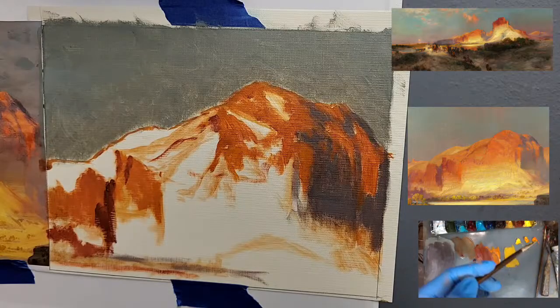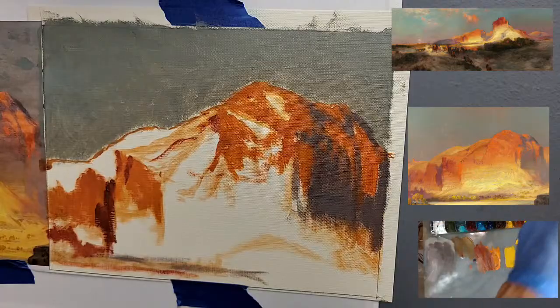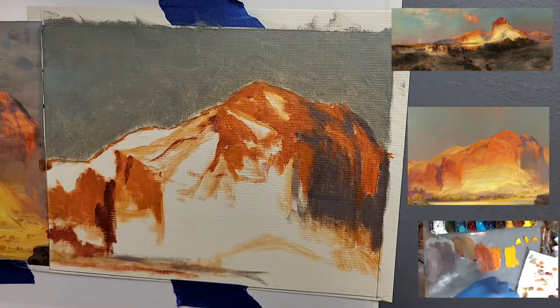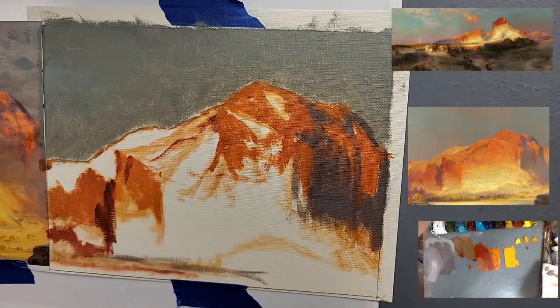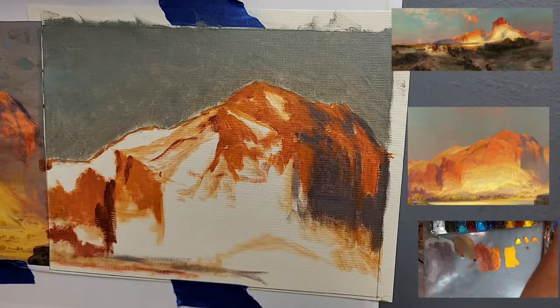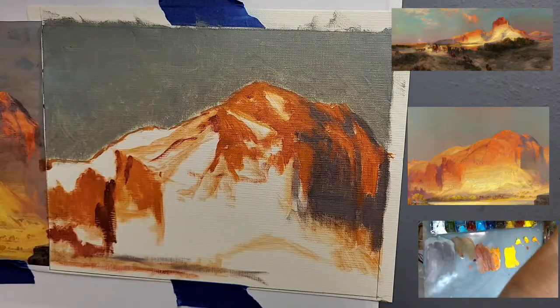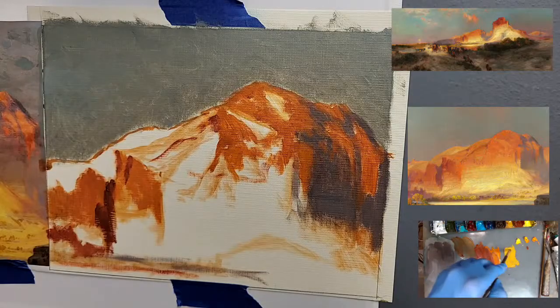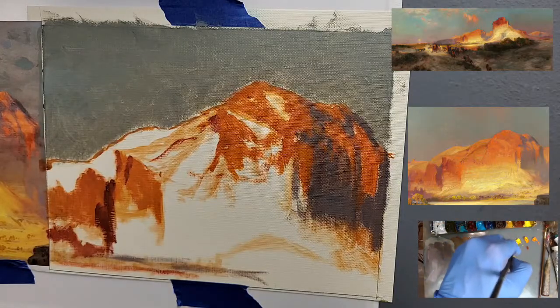That is a really soft brush, so I didn't want to use that. I think it's better to use a more firm brush for mountain.